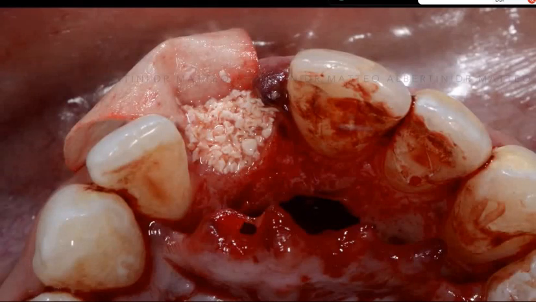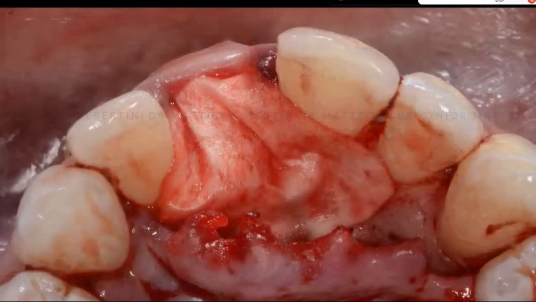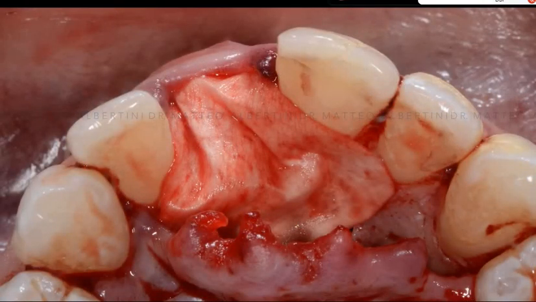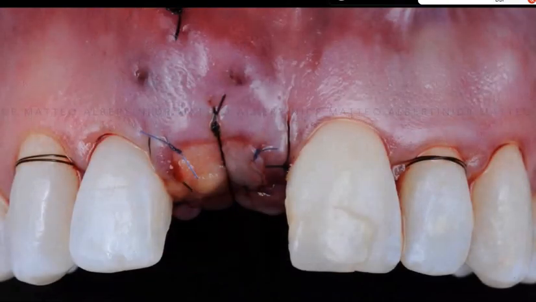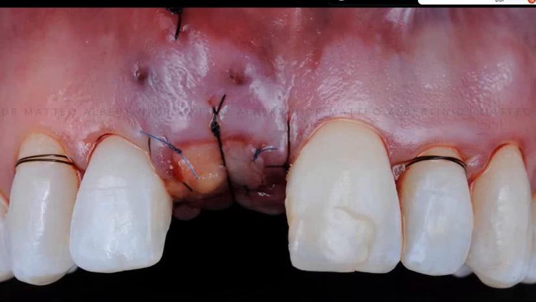So buccal envelope, a pericardium membrane, bovine bone, and in this case we fold the membrane. It's a big membrane to close all the palatal window. The same approach with the connective tissue graft, and then we stabilize everything with the suture.